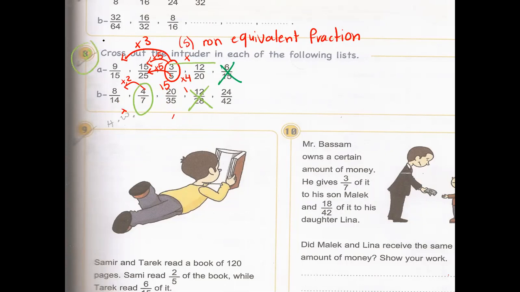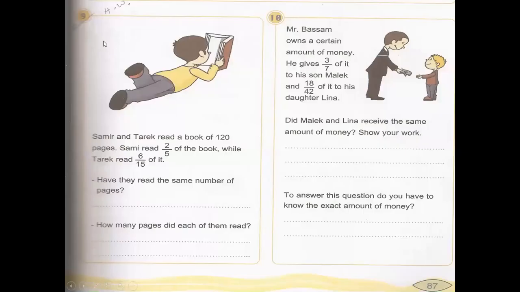Copy the answer on your math book. Now we will do problem 9, the same page, page 87.